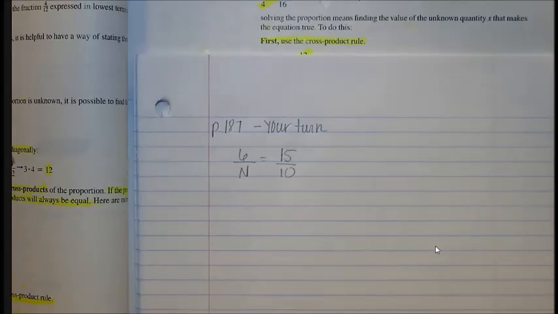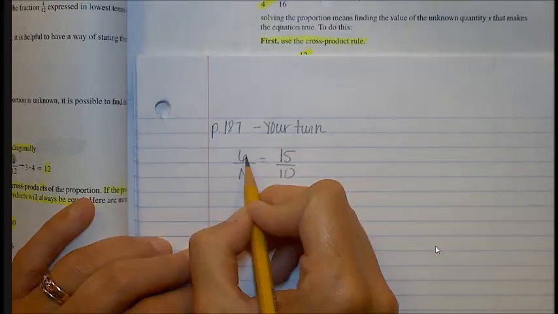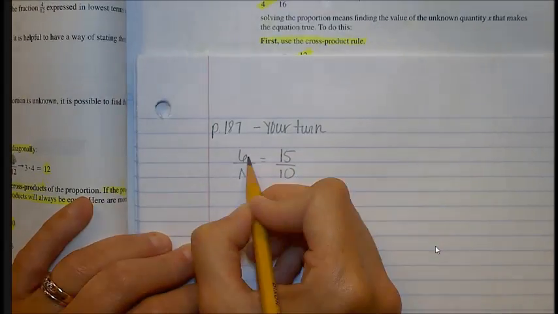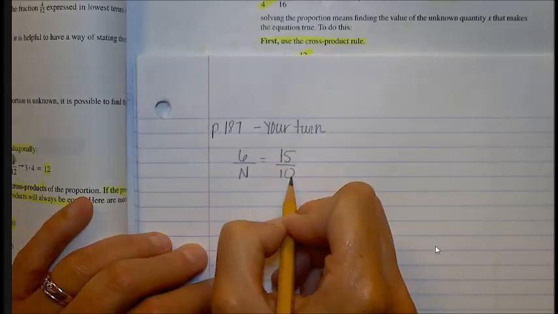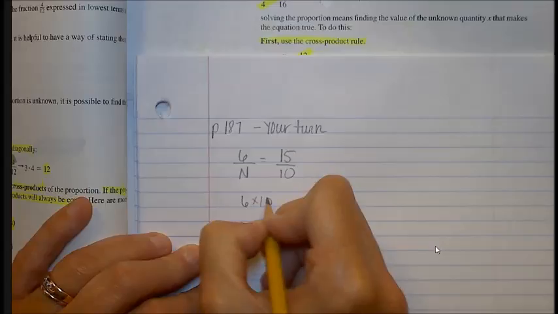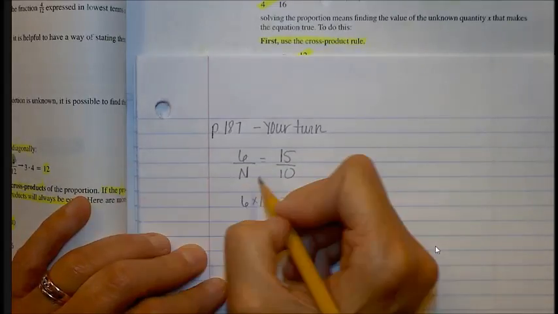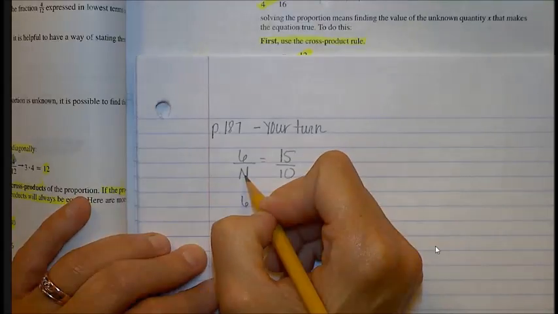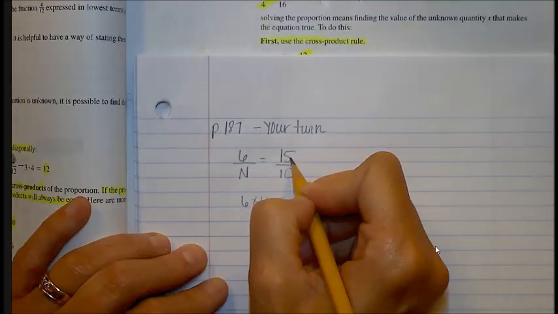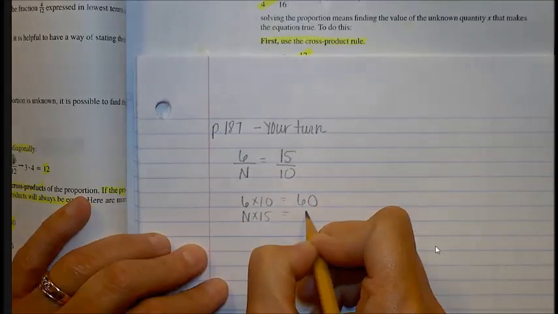All right, let's go through the process. Even if you haven't quite gotten there yet, that's okay. So we're going to start by cross multiplying. I'm going to start with my 6 on the top on the left-hand side. I'm going to multiply it by the 10 on the bottom on the other side. So 6 times 10 is equal to 60, okay? And then I've got the n on the bottom on the left times the 15 up on the top. So that would be n times 15, which is 15n.